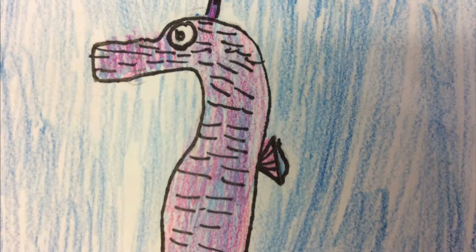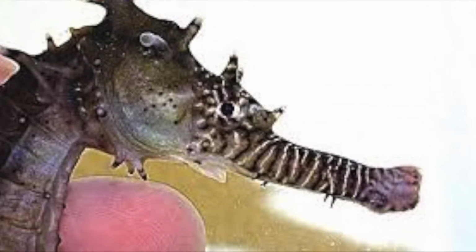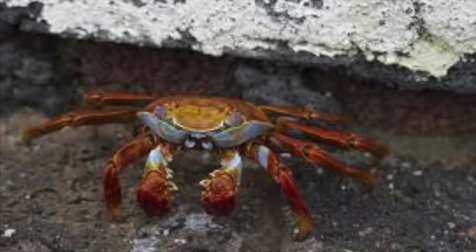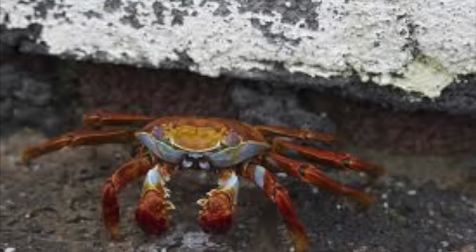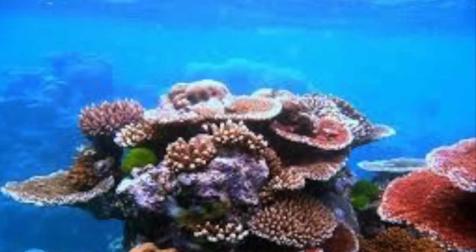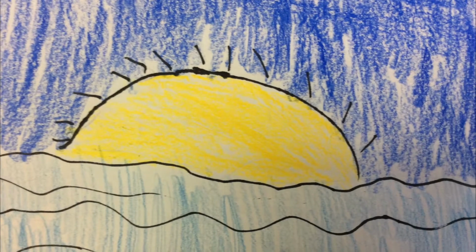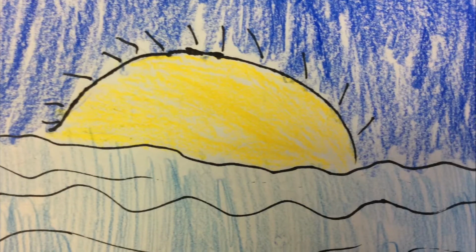They also have a coronet. They also have a long snout. Seahorses are carnivores. They eat plankton, crustaceans, and shrimp. They live in coral reefs in warm coastal waters. They live in the sunlight zone.